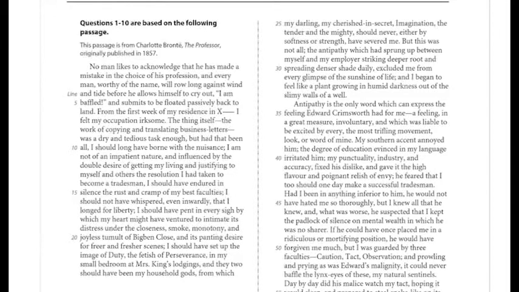I should have set up the image of duty, perseverance in my small bedroom, and they too should have been my household gods, from which my darling, my cherished and secret imagination should never, either by softness or strength, have severed me. But this was not all. The antipathy which had sprung between myself and my employer excluded me from every glimpse of the sunshine of life, and I began to feel like a plant growing in humid darkness out of the slimy walls of a well.